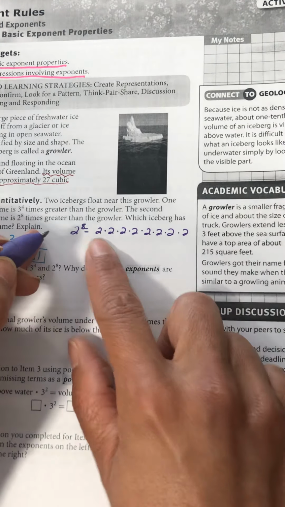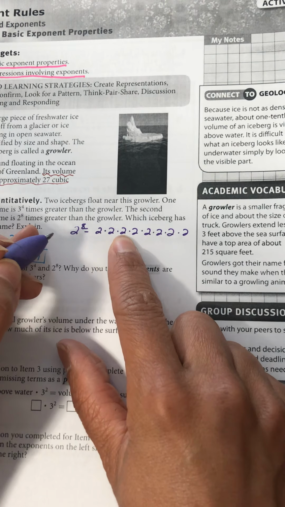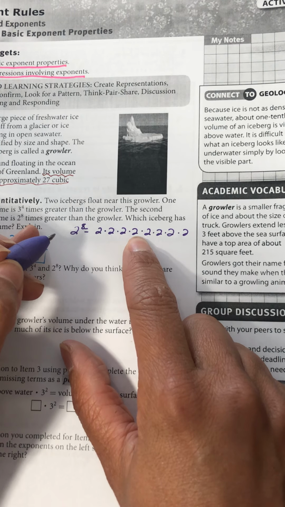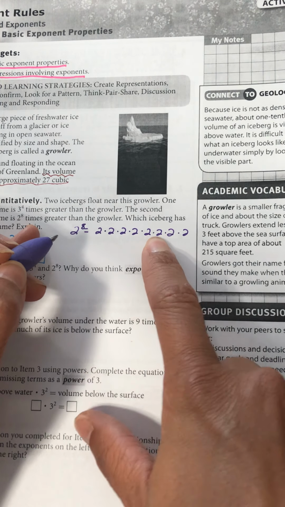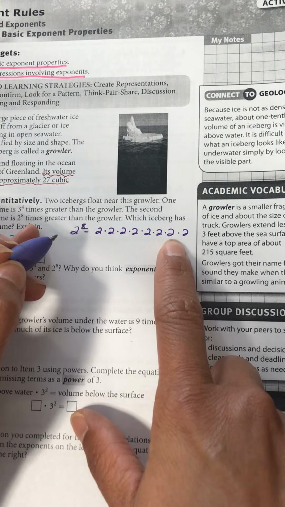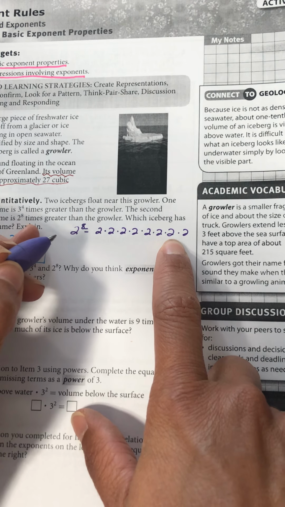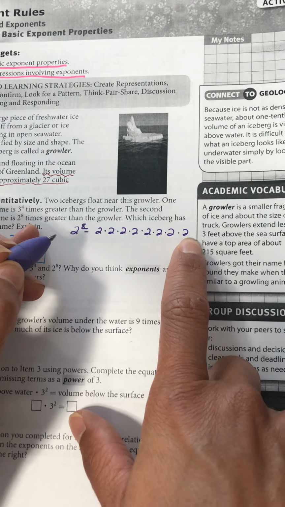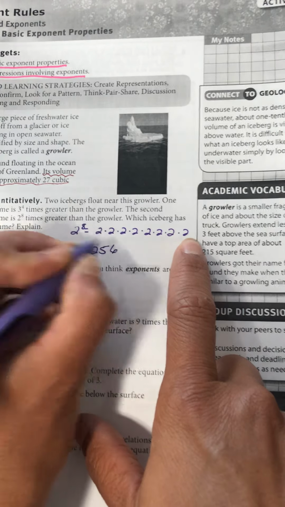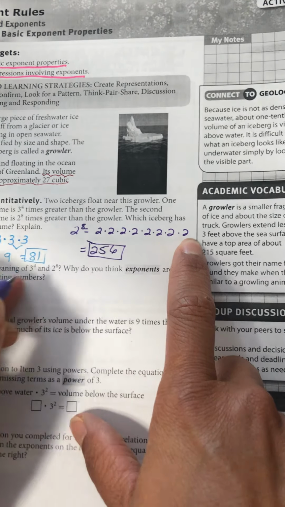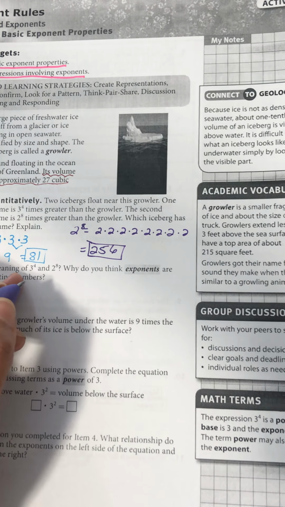Well, we know 2 times 2 is 4. 4 times 2 is 8. 8 times 2 is 16. 16 times 2 is 32. 32 times 2 is 64. 64 times 2 is 128. And then 128 times 2 is 256. Sorry, it was a bit early there. I was like, can I do math in my head?